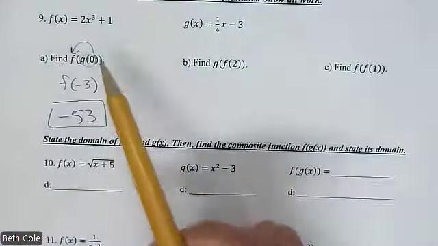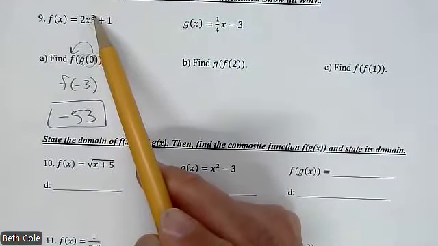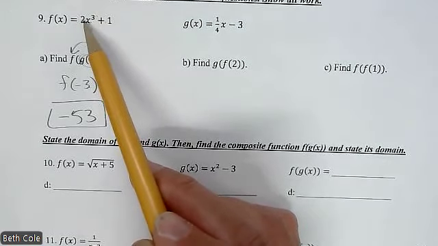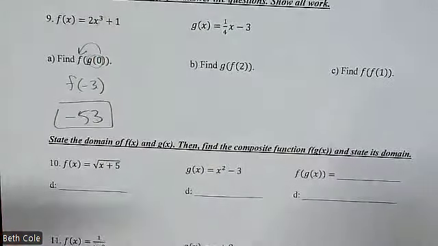That was a little tough. Let me talk you through it again. -3 cubed is -27. If you double that, it's -54 plus 1 is -53.